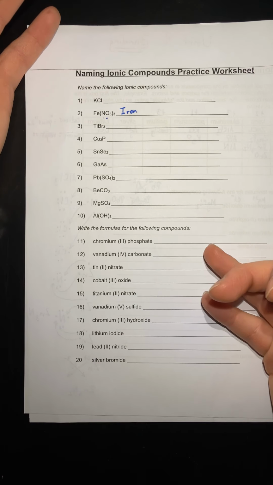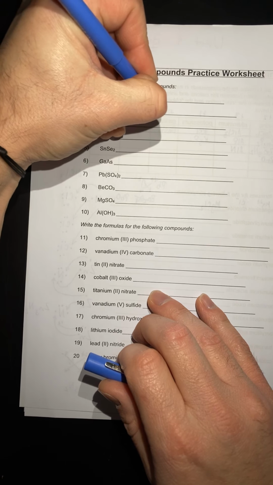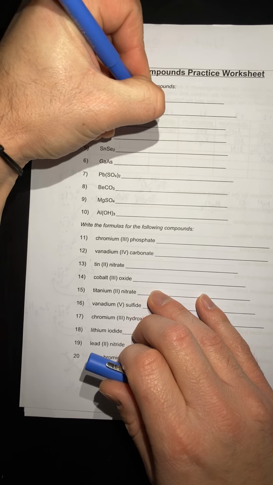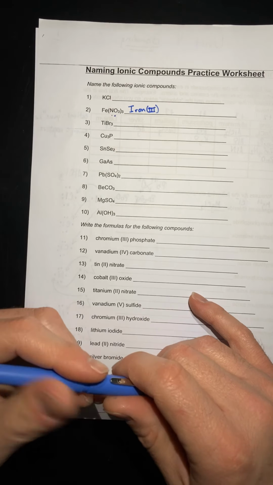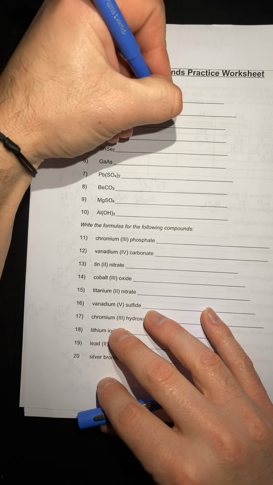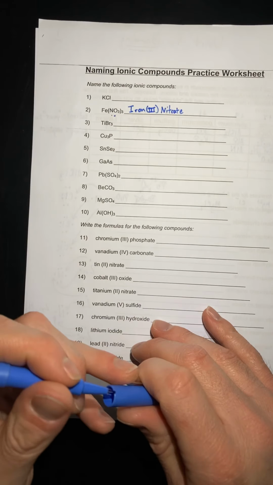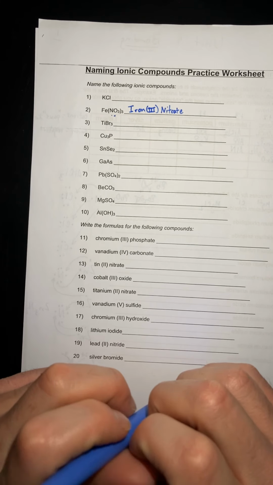Like up to 6? Yeah. So iron, you're going to put a 3 right there. So iron 3, that 3 indicates the charge on the iron. So iron 3 nitrate. You just write the name of the anion that comes after it.